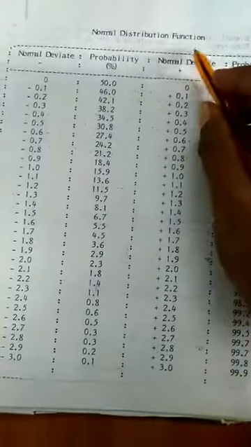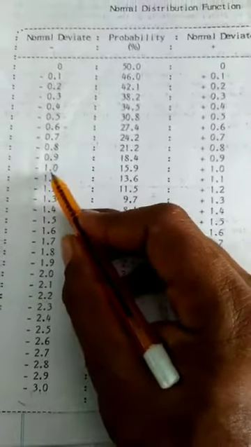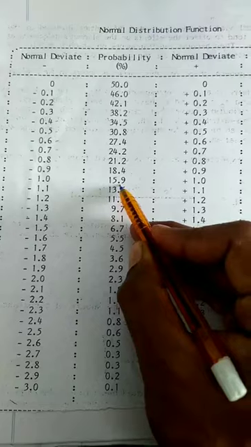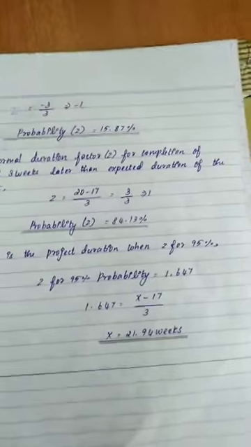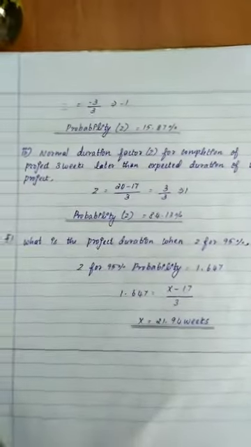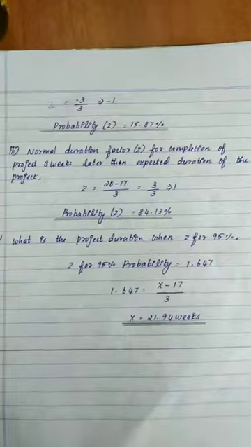In the normal distribution function table, for the value minus 1, what is the percentage? 15.9 is the probability percentage. This is the probability percentage 15.9, but here it is mentioned as 15.87. In most of the books the decimal point is not an issue.